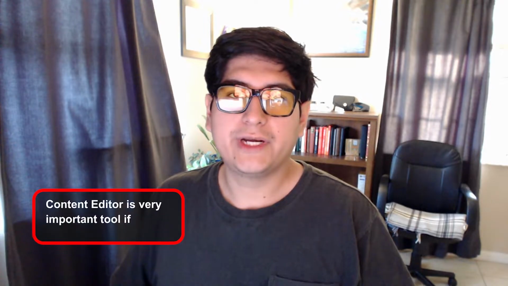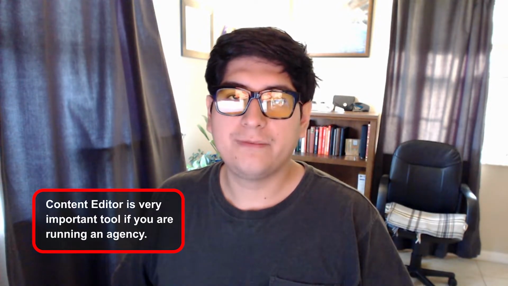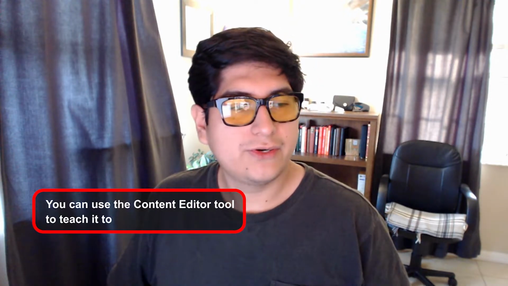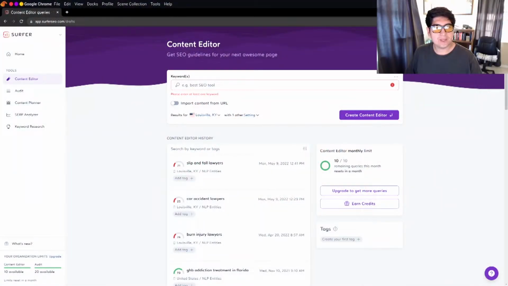So if you are running an agency, it's also going to be very important, because if you think about it, you want to be putting out content that is for sure going to be ranking, right? You don't want to charge any clients for content that you're going to publish out there that you're not actually sure if it's going to rank or not. So this is really where this comes in. And you can use the content editor tool, you can teach it to writers as well. So I'll get into a little bit of that. Let's just go straight into what this tool looks like.